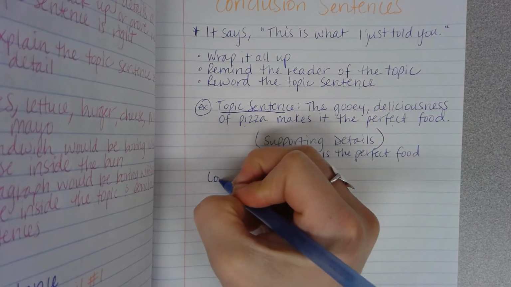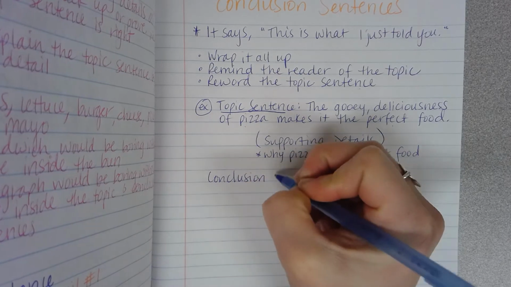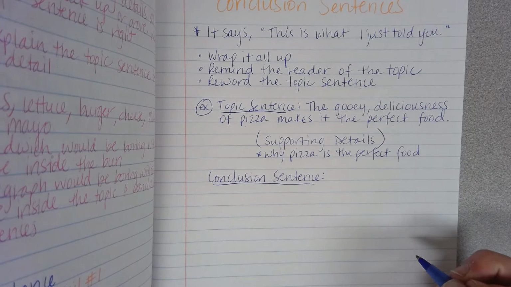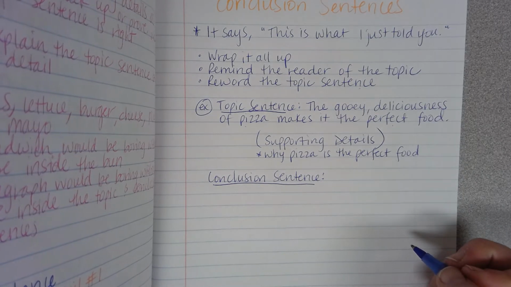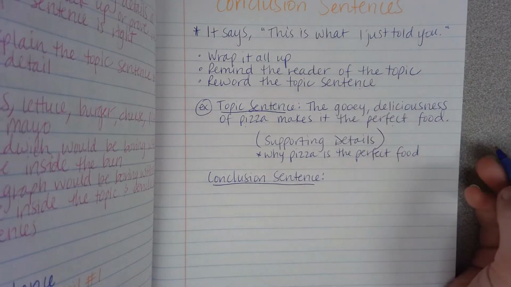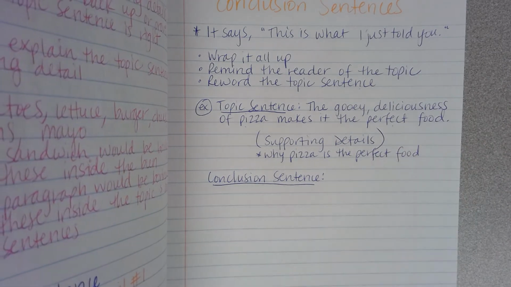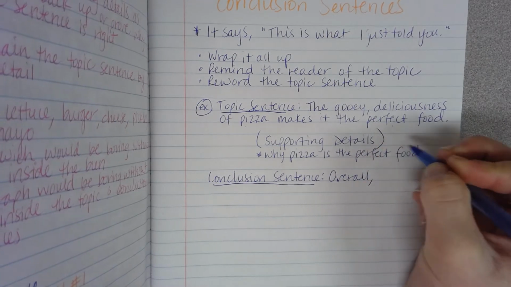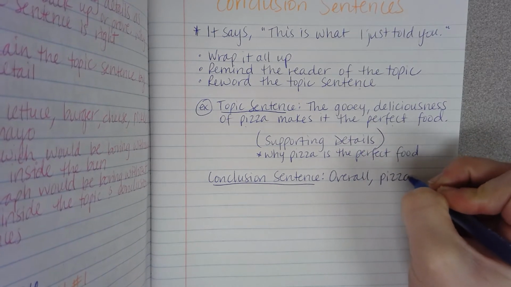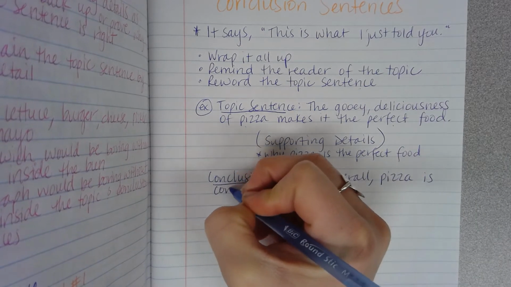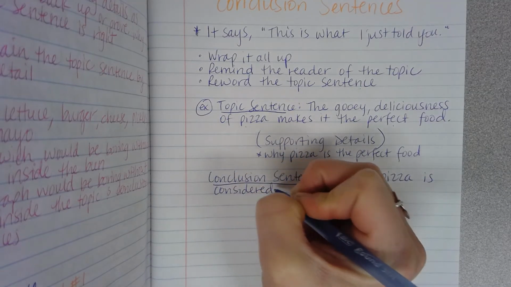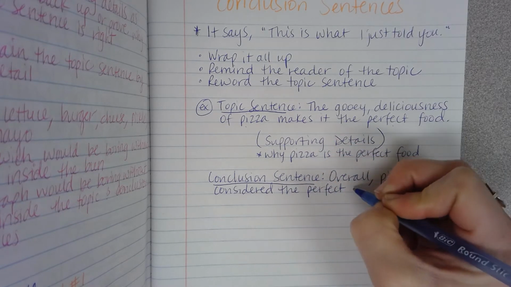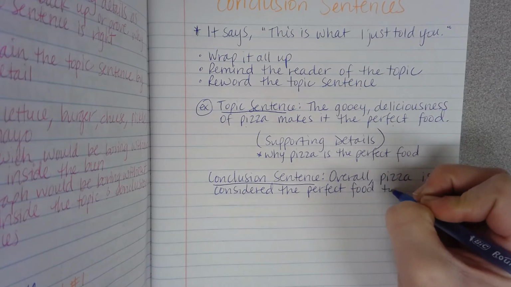But then when I get to my conclusion sentence, in order to say, this is what I just told you about pizza being the perfect food, or to kind of wrap it all up, remind the reader of the topic, or reword the topic sentence, I could say something like, overall, pizza is considered the perfect food to many people.